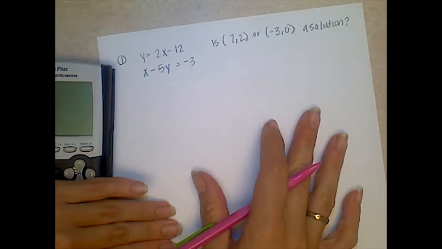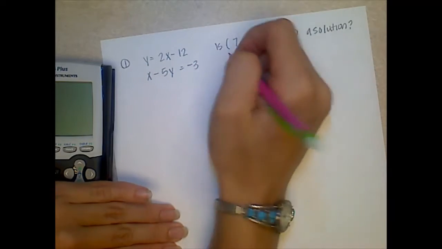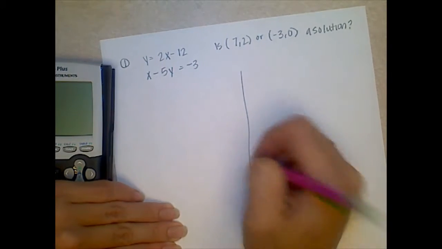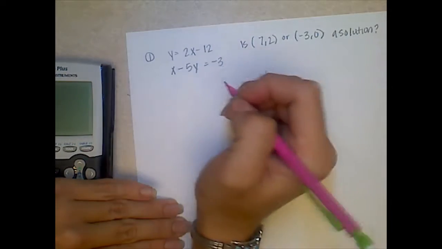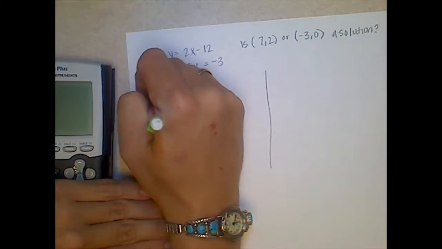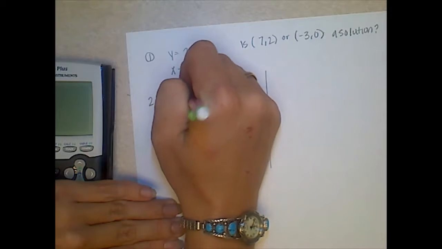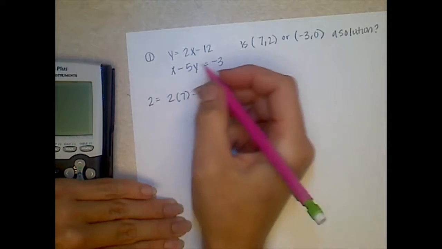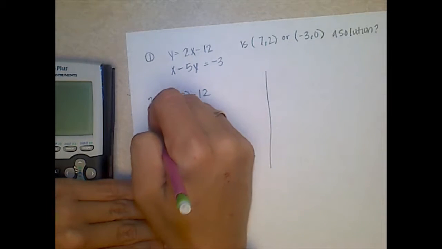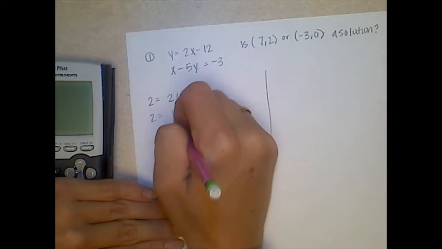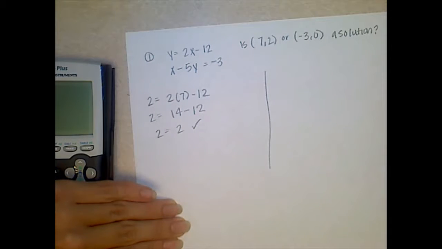Again, all you're doing is plugging things in at this point. So I'm going to take the point (7,2) and plug it into both equations. The y is 2, the x is 7. So 2 equals 2 times 7 minus 12. Let me solve that. So it checks out in the first equation. Now I'm going to do that in the second equation.